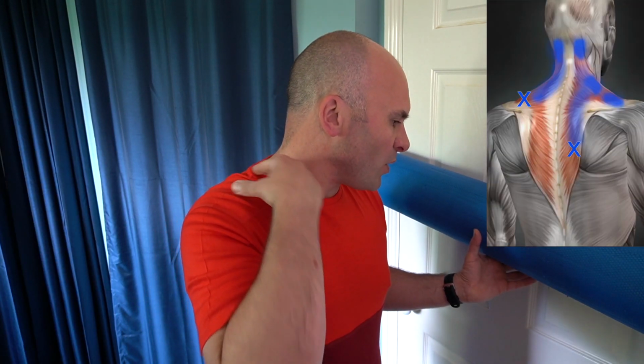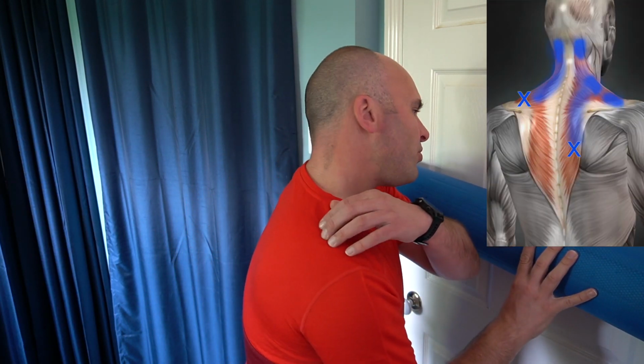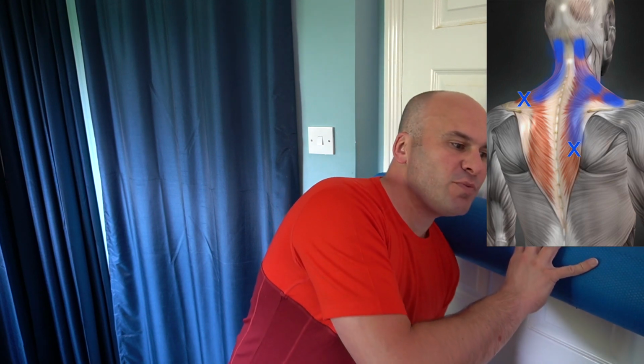And then similarly, the upper traps are likely to get involved as well. So again, you can try and push into the upper traps. You can use a bit more pressure on those. Obviously you want to be a little bit careful with your neck.